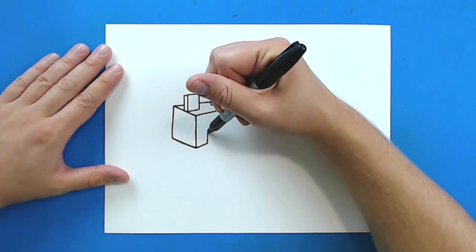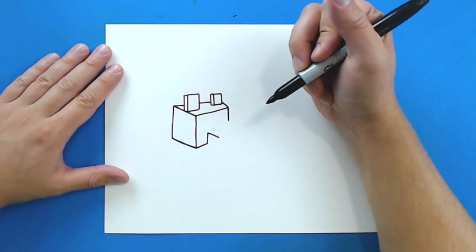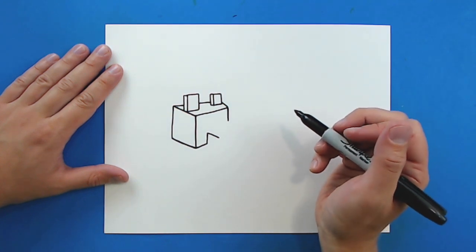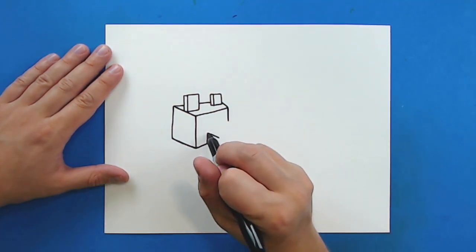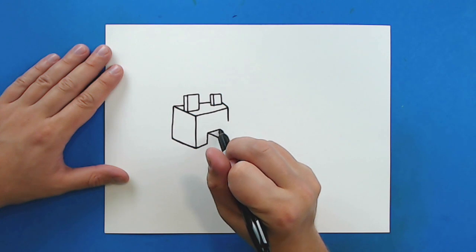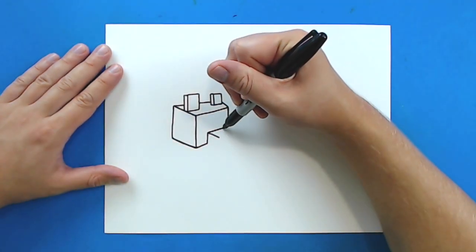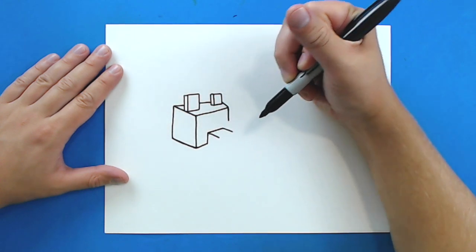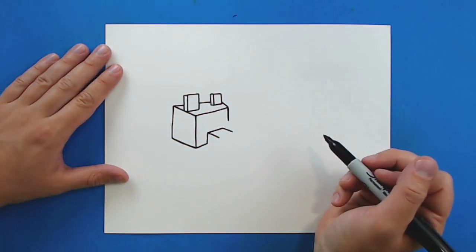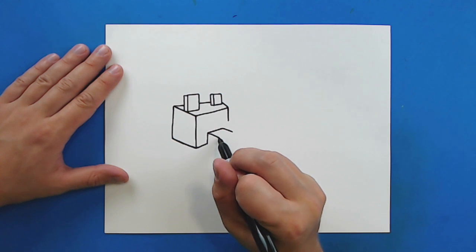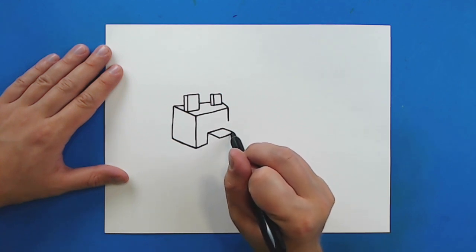And then I'm going to draw a line that goes down like this. Then right here, I'm going to draw a line that goes over, and another line that goes down at a diagonal. Then I'm going to connect these like this.